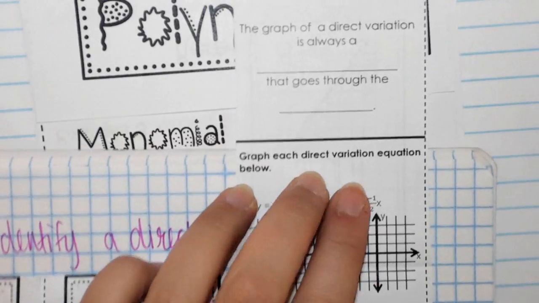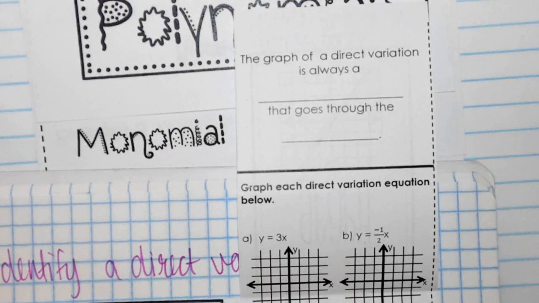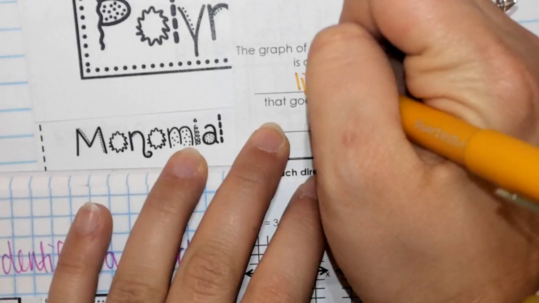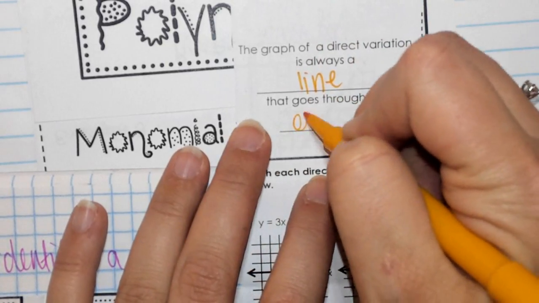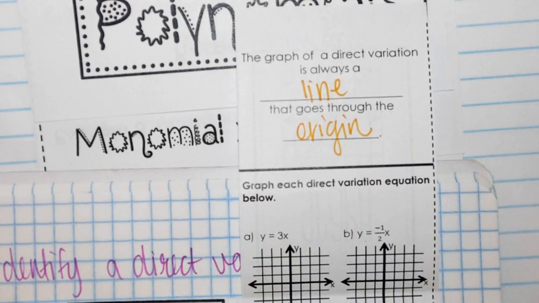Alright, ready? So the graph of a direct variation is always a line that goes through the what? The origin. Take a point.